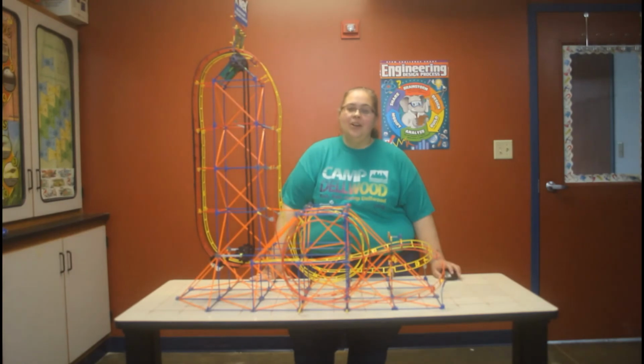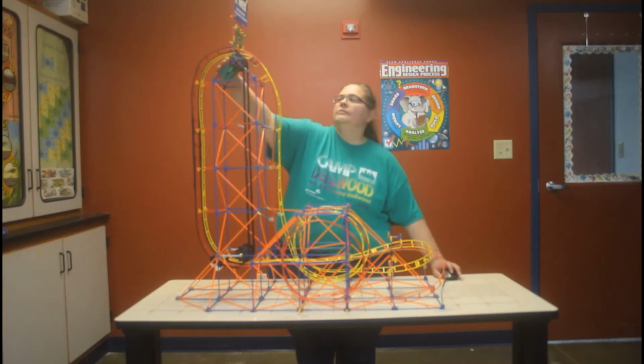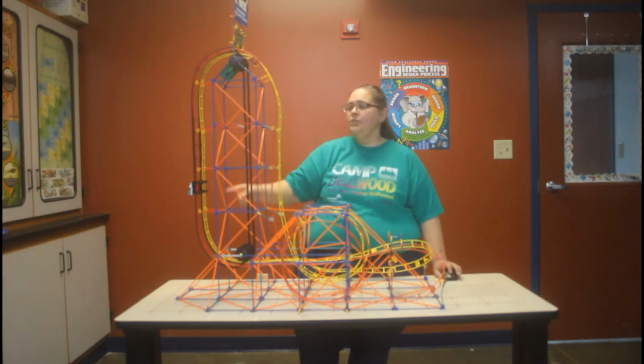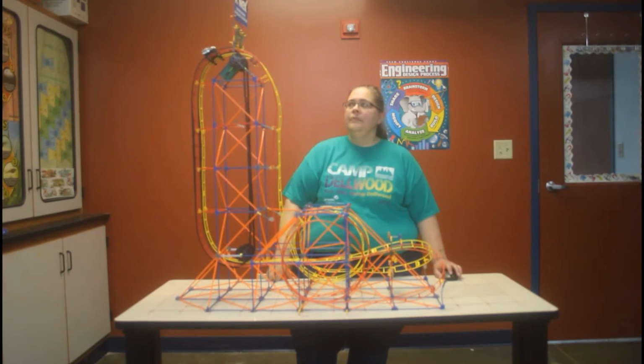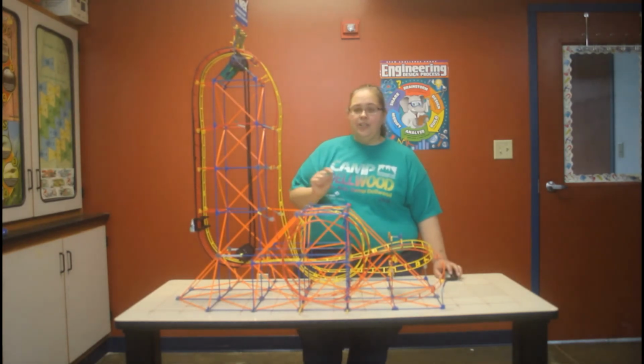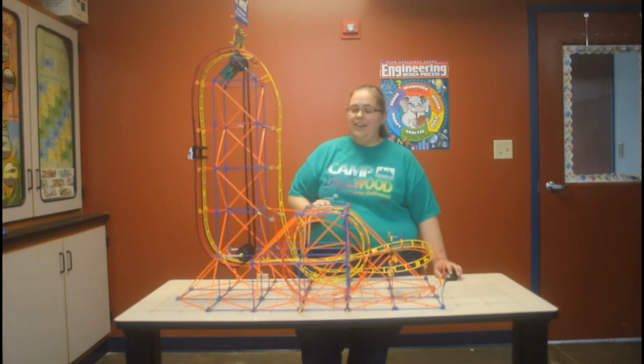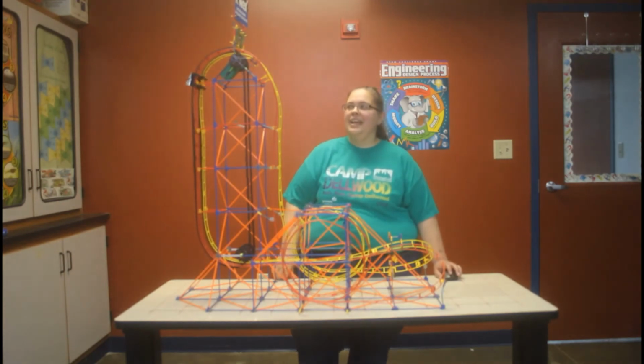By the time our car reaches the end of the track, friction has caused the car to come to a stop, so we need our mechanical force to pull the car back up to the top of the hill again. Let's take a look. So you see our mechanical force pulling it to the top, gravity kicking in, and then friction slows it down ever so slightly until it gets to the end.